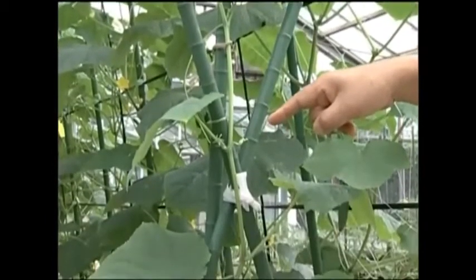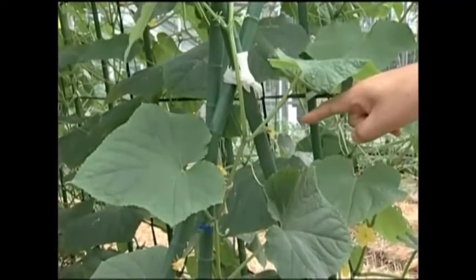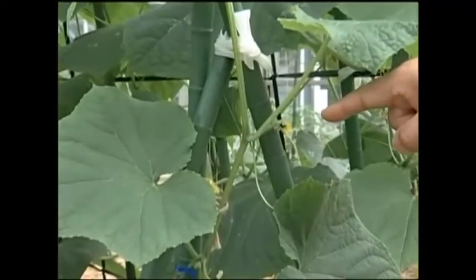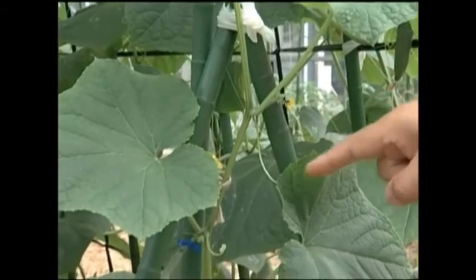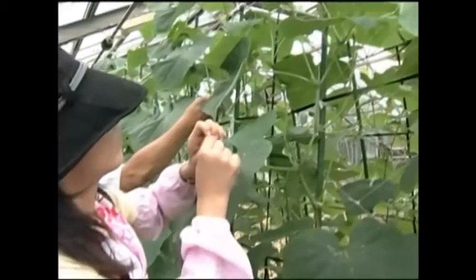Pollination is done by choosing 10 female flowers on the lateral branch above the 8th node on the female parent. Also, we can use male flowers on all nodes of the male parent.